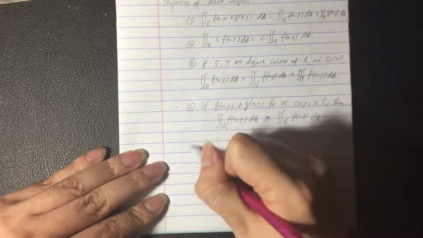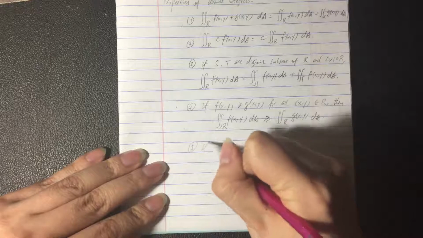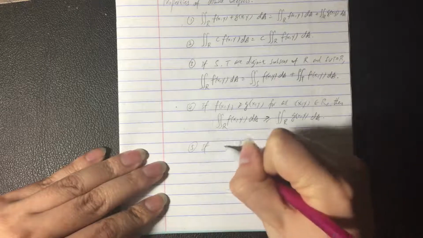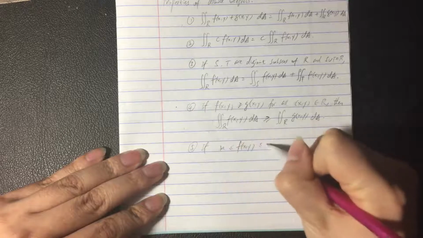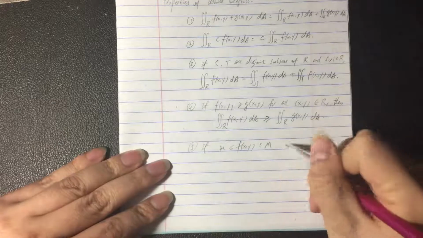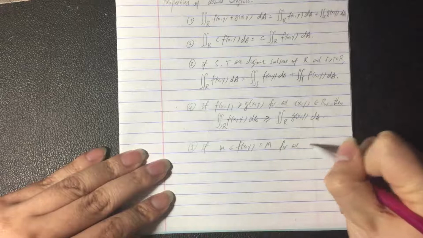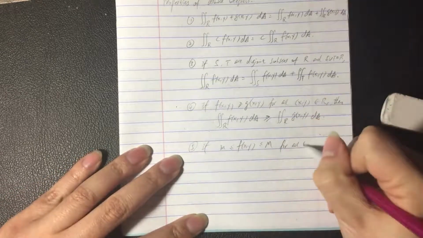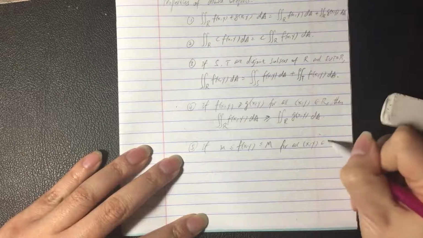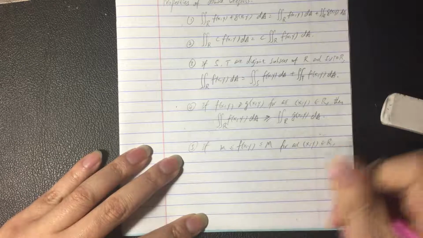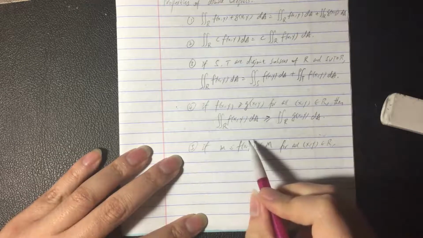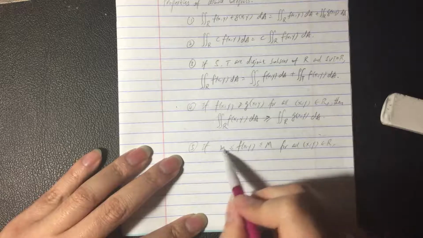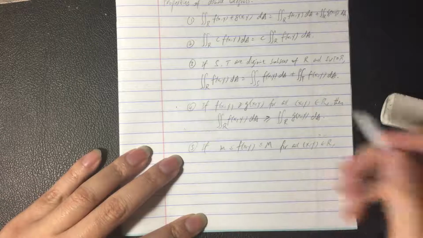Next, if f of x,y is between small m and big M for all x,y in R, this means the function f is bounded by these two numbers.